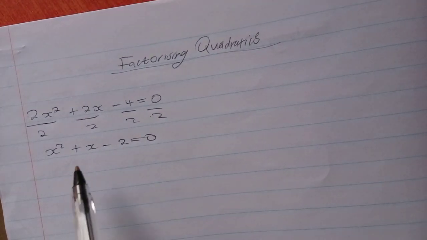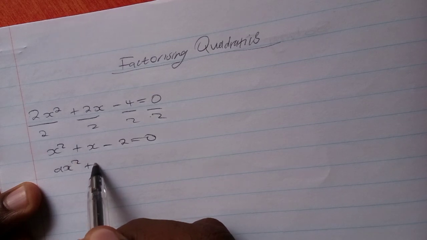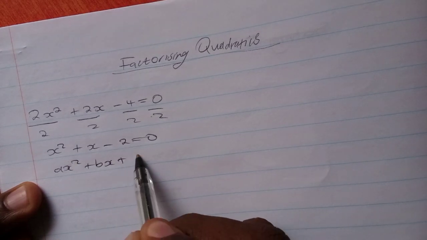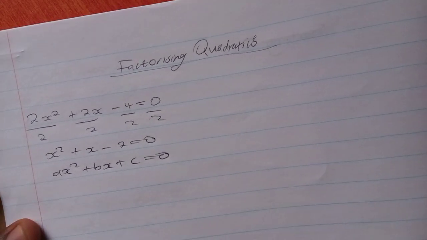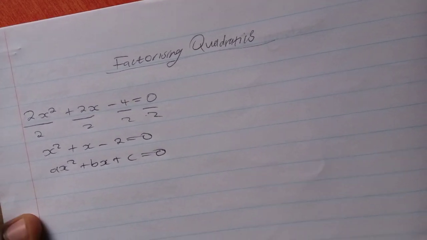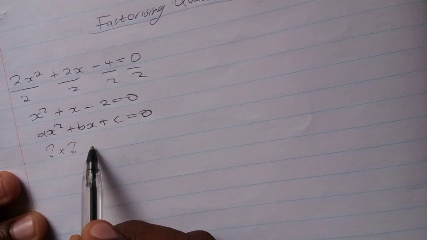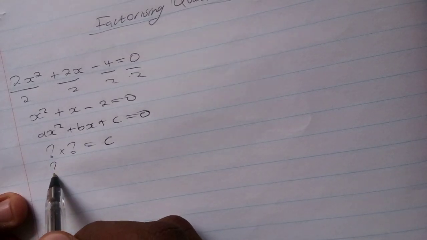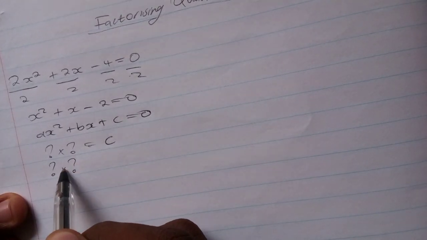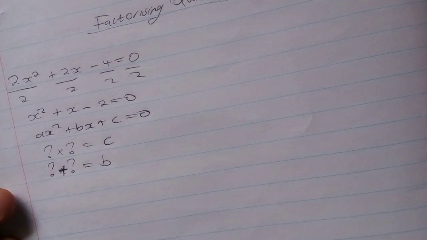If you remember, I explained that the standard form for a quadratic equation is like this. So for us to factorize a quadratic equation, we need to find two numbers, right? That when we multiply them, they're going to give us c, and those exact same two numbers, when we add them, they're going to give us b.